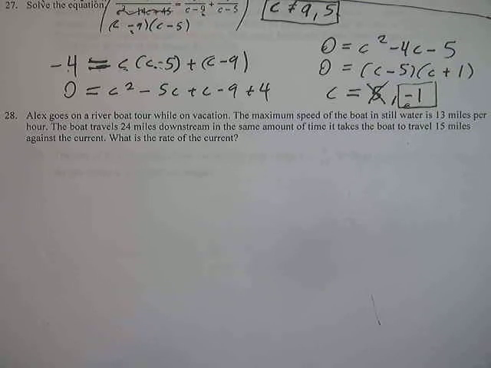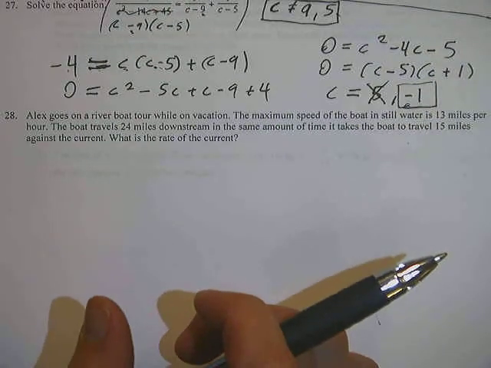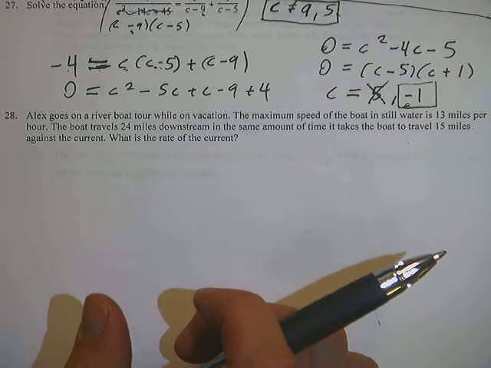Alex goes on a riverboat tour while on vacation. The maximum speed of the boat in still water is 13 miles per hour. The boat travels 24 miles downstream in the same amount of time it takes the boat to travel 15 miles against the current. What is the rate of the current? Okay.